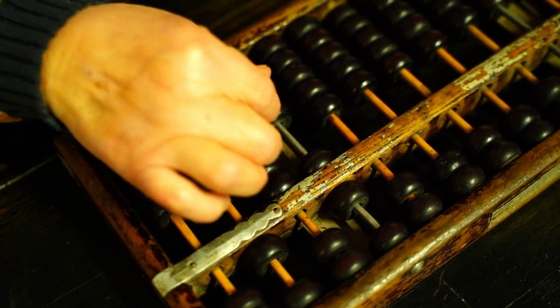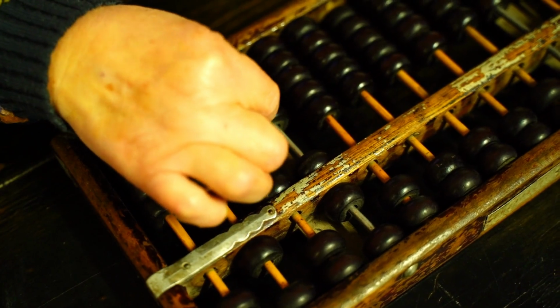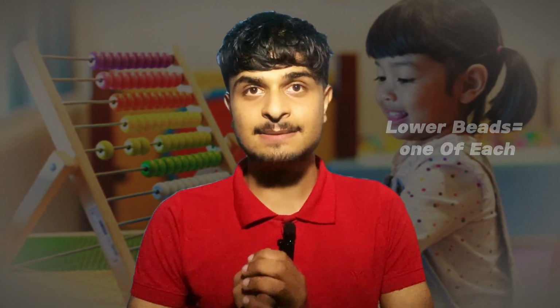We count or calculate by moving the beads up and down. We can also do addition, subtraction, multiplication and division, but this is not suitable for advanced mathematical calculation. When we raise the lower beads, we add them, and when we lower them, we subtract them. But the upper beads are treated differently. The value of the upper bead is 5, but the value of each lower bead is 1.